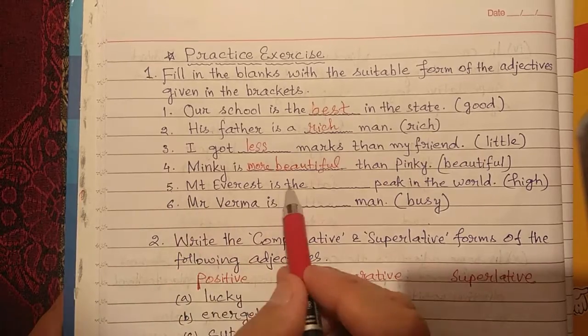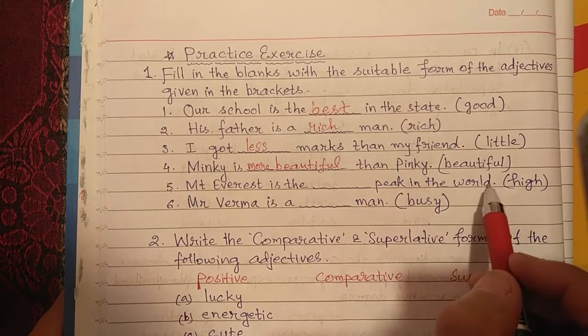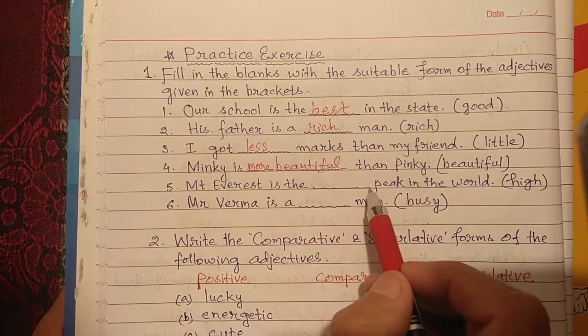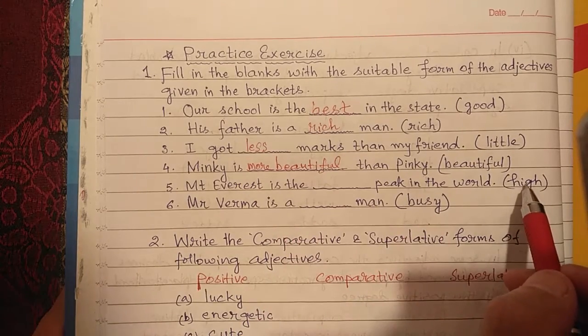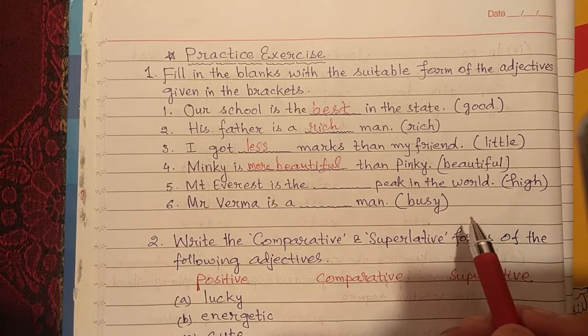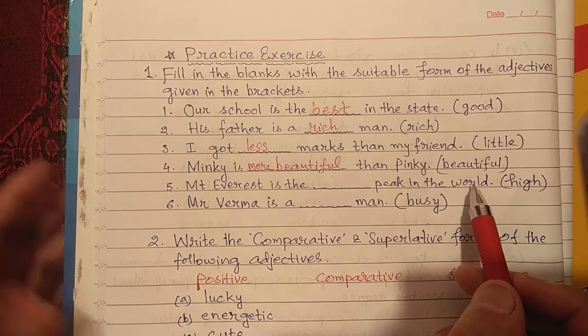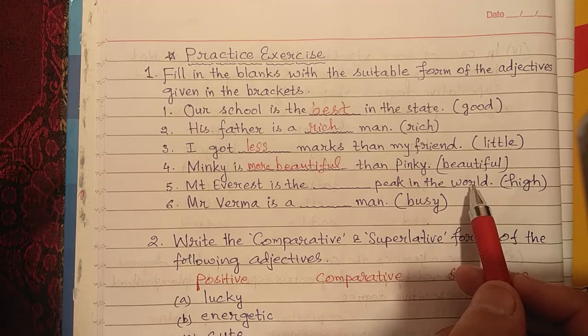Then number 5, Mount Everest is the dash peak in the world. So the adjective is high. So you see again, we are talking about the whole world. So in the whole world there are many mountain peaks.